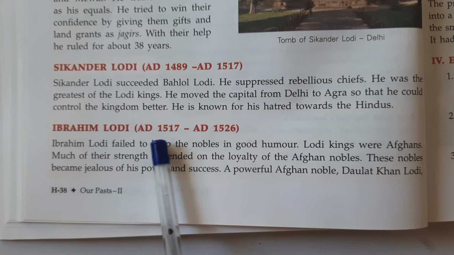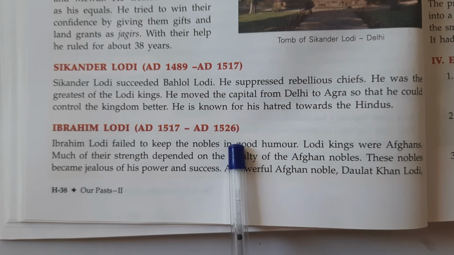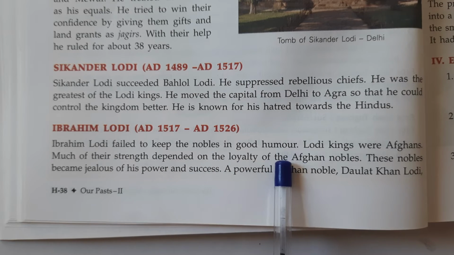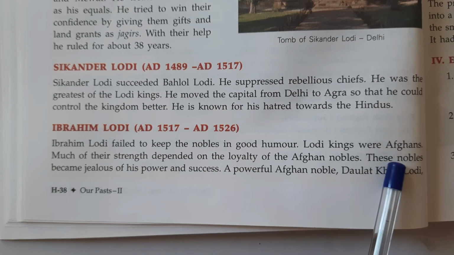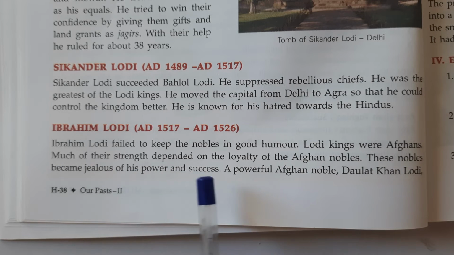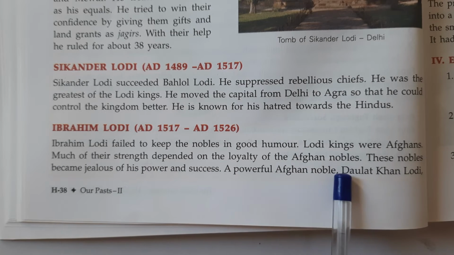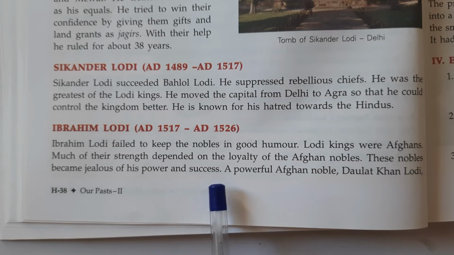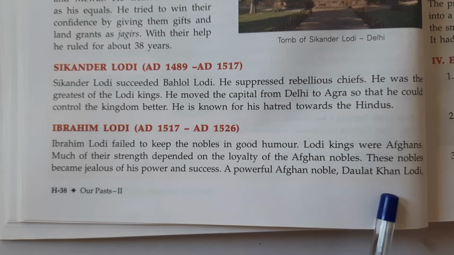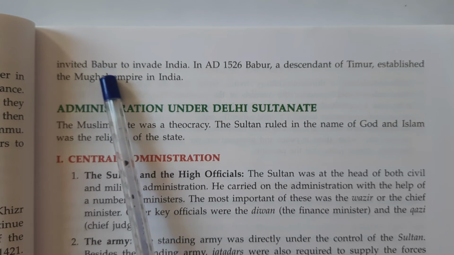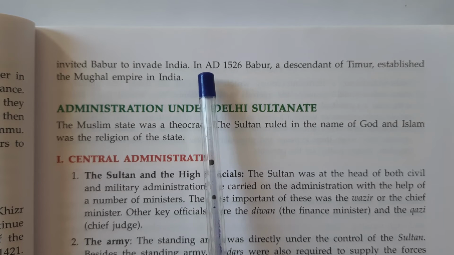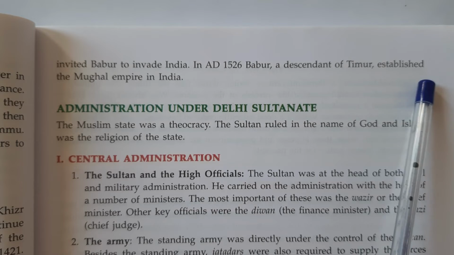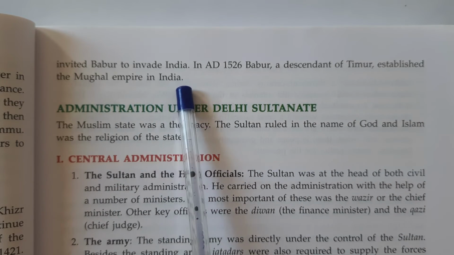Ibrahim Lodi, AD 1517 to AD 1526. Ibrahim Lodi failed to keep the nobles in good humor. Lodi kings were Afghans. Much of their strength depended on the loyalty of the Afghan nobles. These nobles became jealous of his power and success. A powerful Afghan noble, Daulat Khan Lodi, invited Babur to invade India. In AD 1526, Babur, a descendant of Timur, established the Mughal Empire in India.